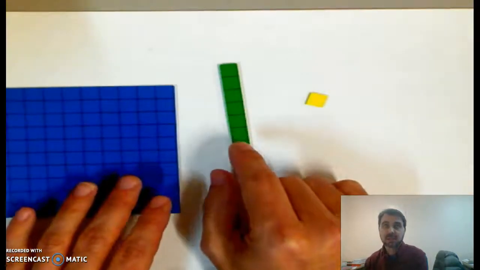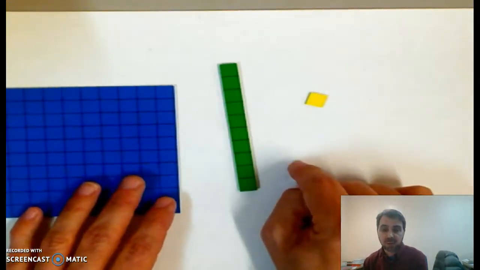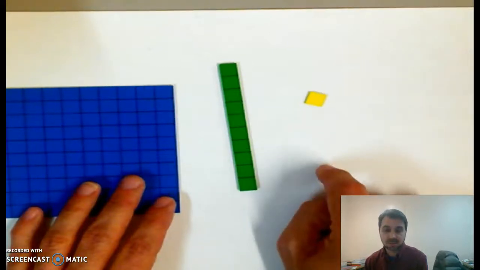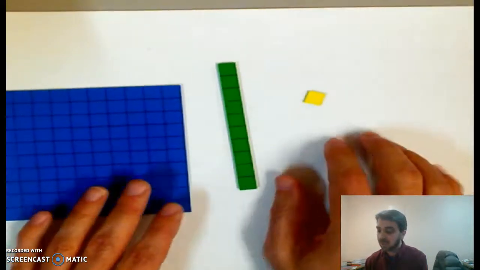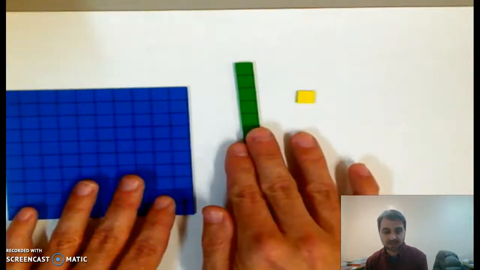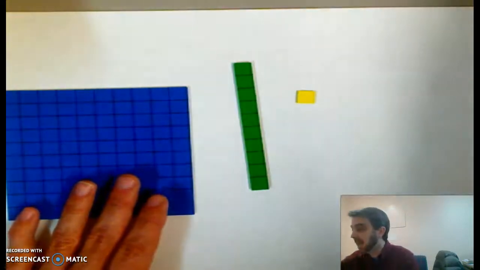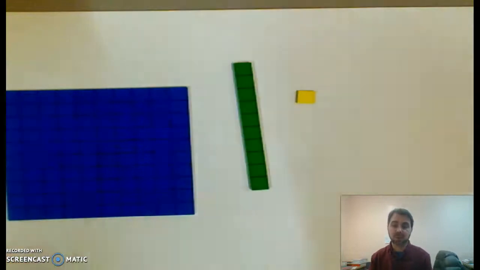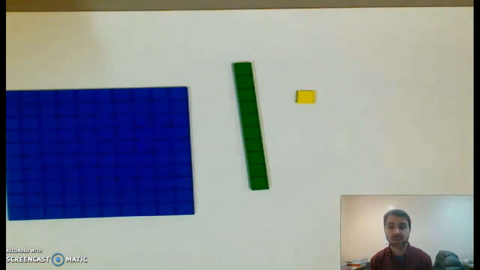So you're going to need your place value chart. If you don't have that, get a piece of paper, a pencil or a pen. You need your place value pieces, your base 10 pieces that look like this, and you need some dice. So grab your dice. Okay? Pause the video, and when you have all that, come on back. All right, I'll see you in a minute.